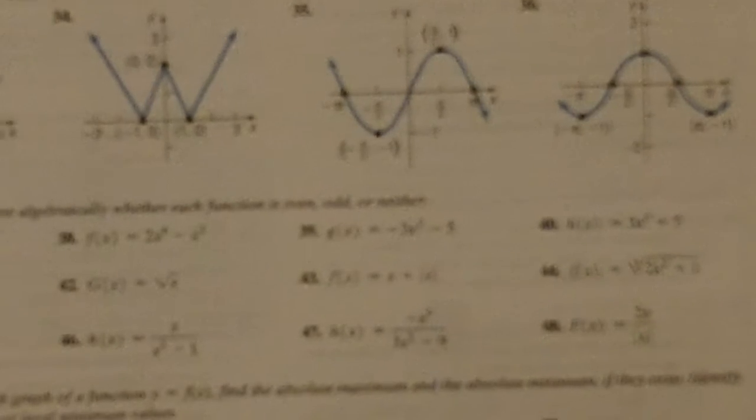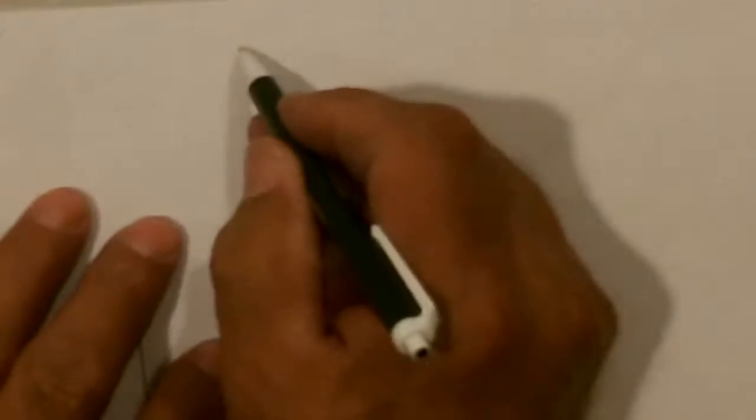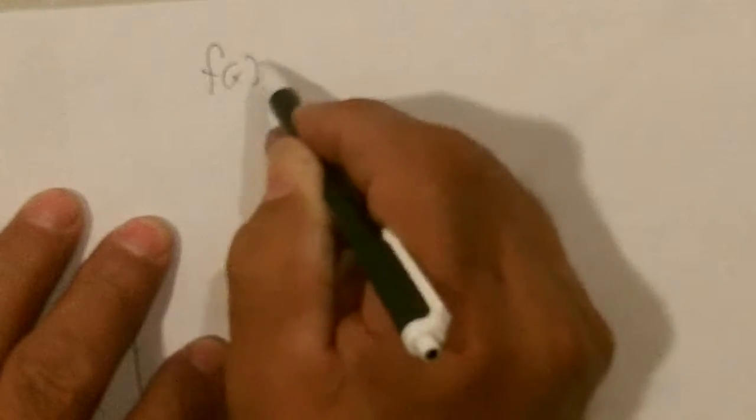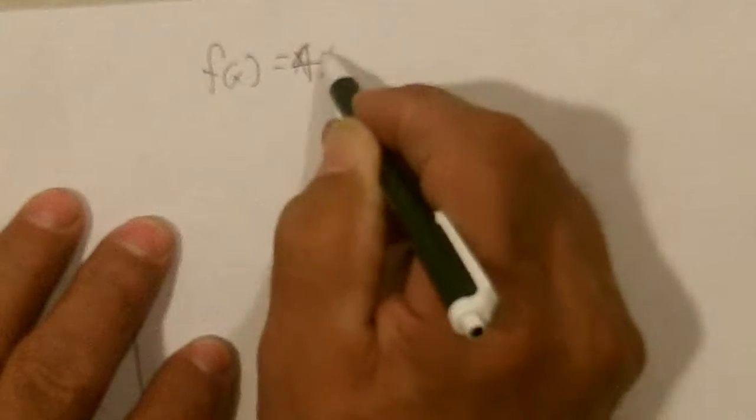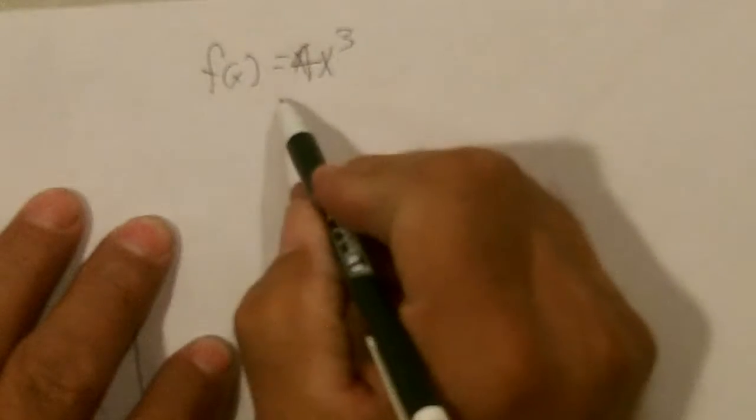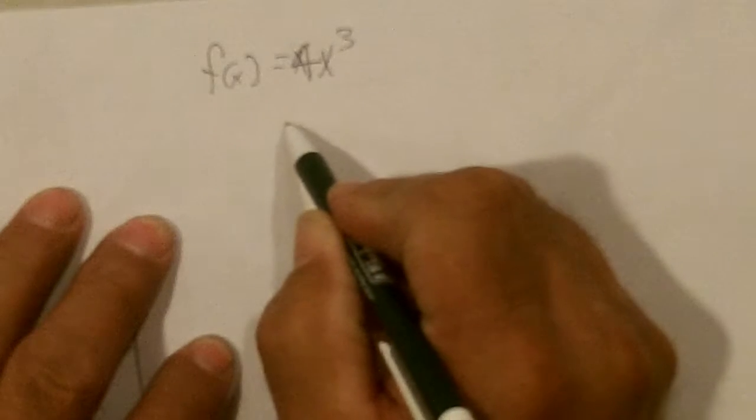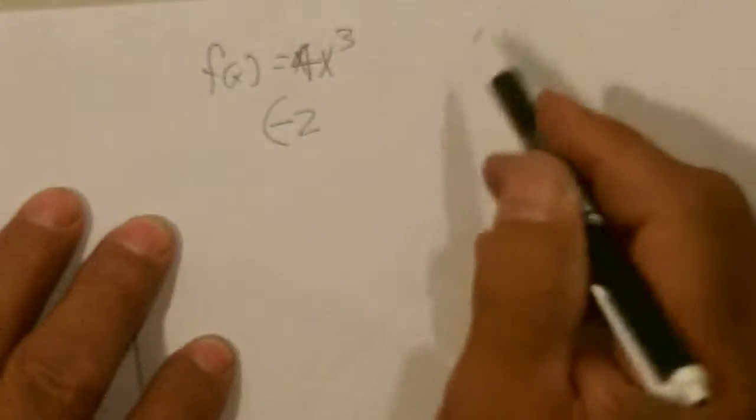37 is a different one. Let's change to paper on this now. 37. So I got to zoom out a little bit. It says f of x is x to the third times 4. Is it odd, even, or neither? A good way to check is to put in -2 or -1.